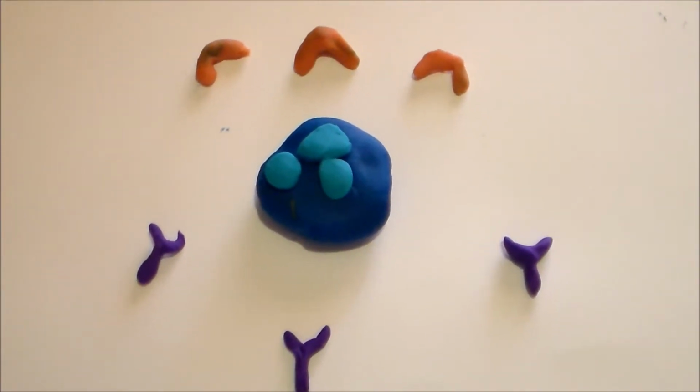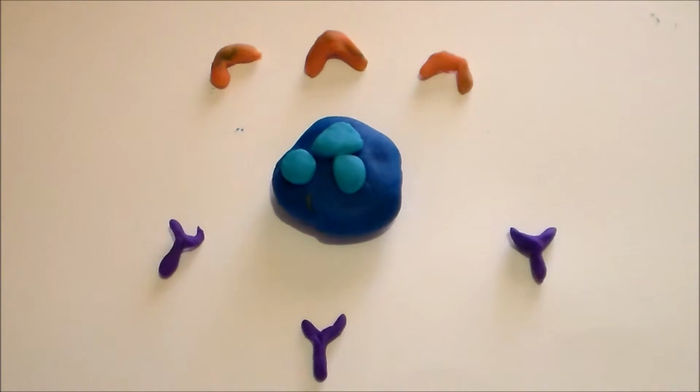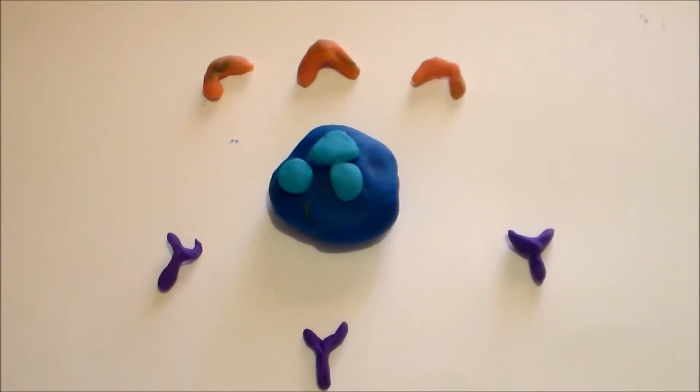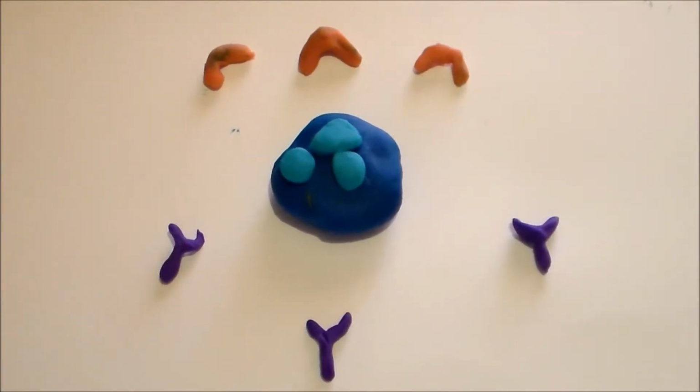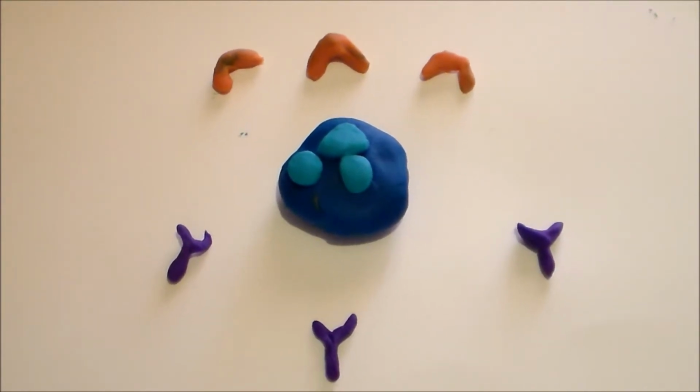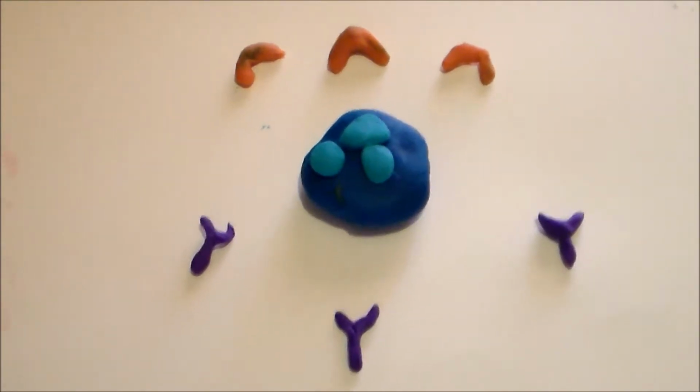Now, there are many types of antibodies. However, they're all split up into 5 different classes. Each one of these classes deals with antigens in a completely different way from one another. Now, we'll look at the first one.